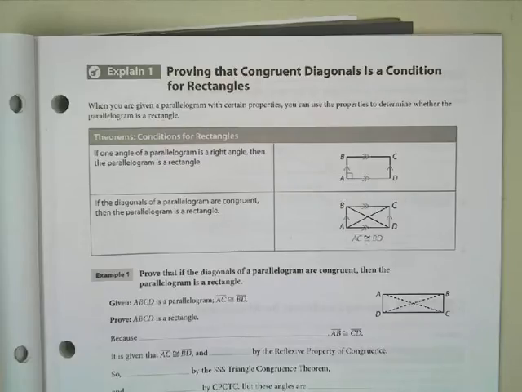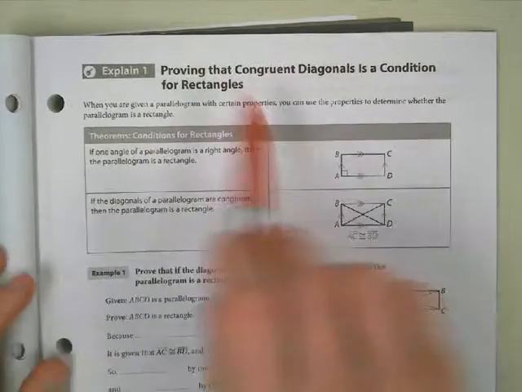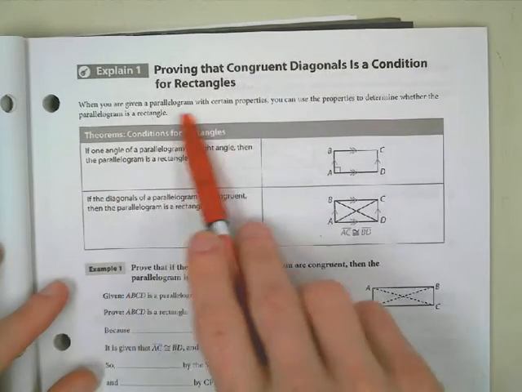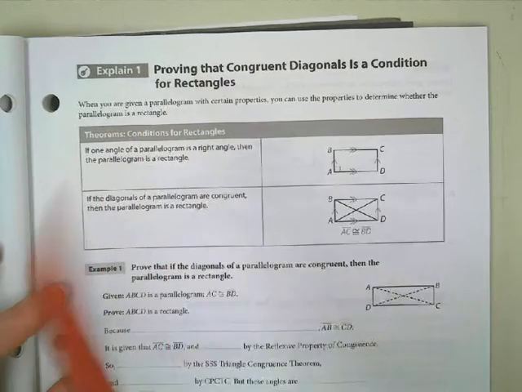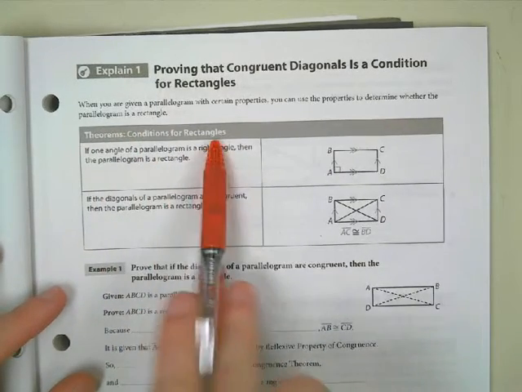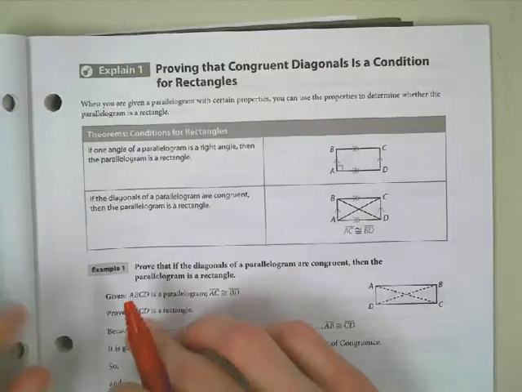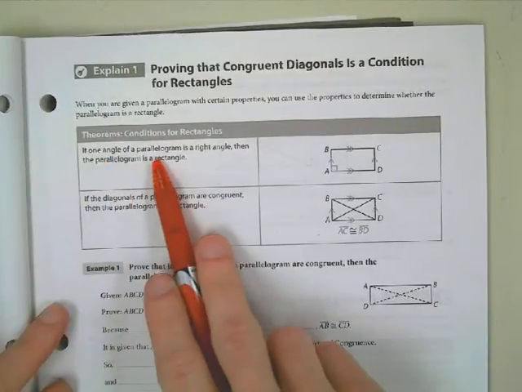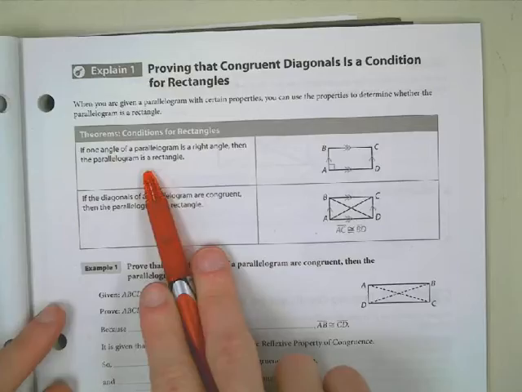Okay? Now, rectangles, and that's right here. When we're given a parallelogram with certain properties, we can use the properties to determine whether the parallelogram is a rectangle, okay? So, conditions for a rectangle. What makes a parallelogram more specifically a rectangle? If one angle of a parallelogram is a right angle, then the parallelogram is a rectangle, right?